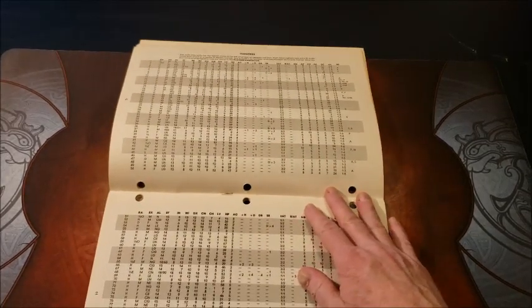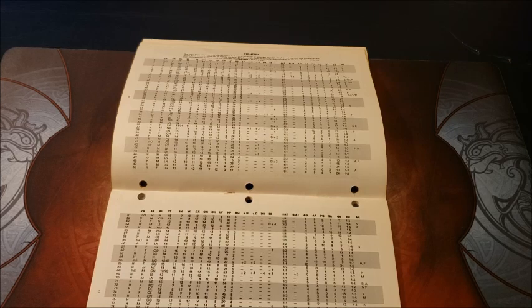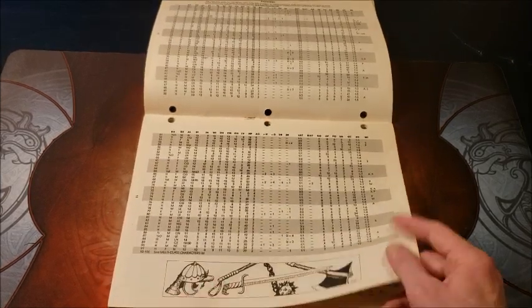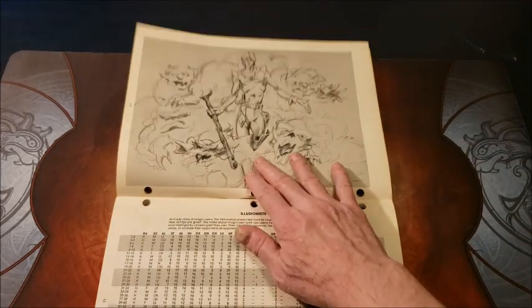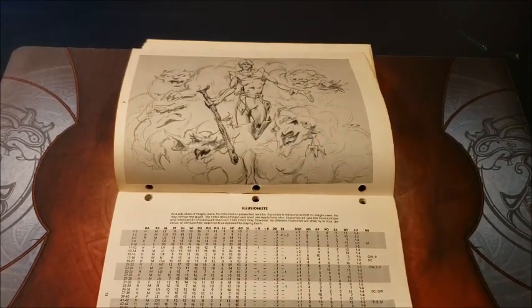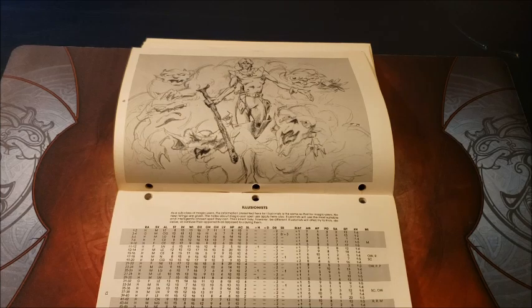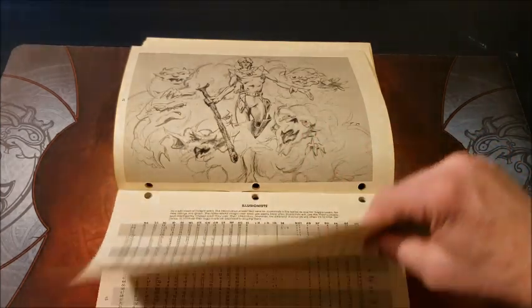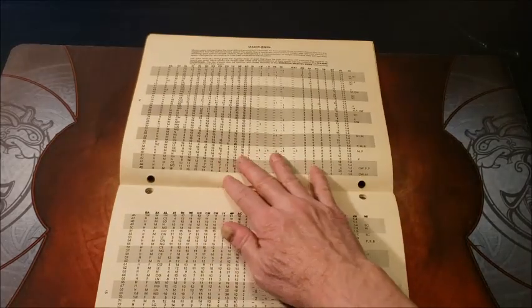Fighters, the backbone of any good D&D campaign. You got to get them in there as the tanks. There you go. 2-page spread for them. Illusionists. Again, fairly rare, so we only get the 1 page with the fine artwork. I love the artwork from this one. Again, that early 80s artwork for D&D was just wonderful.